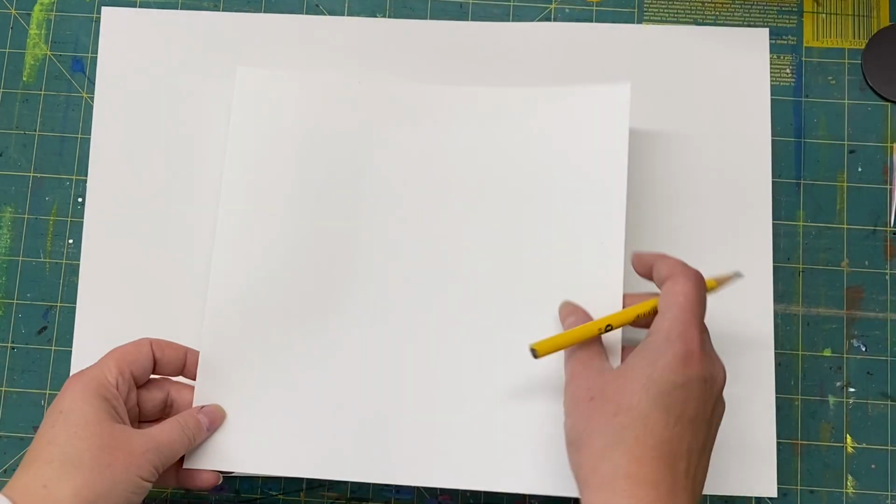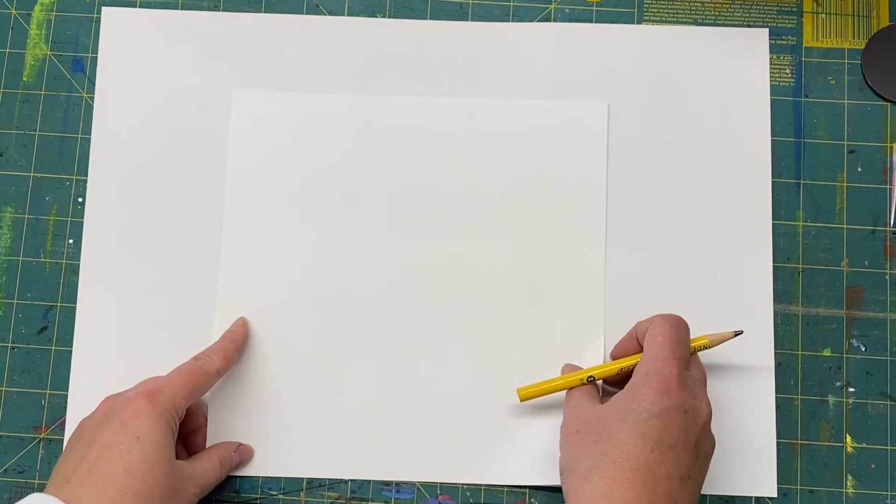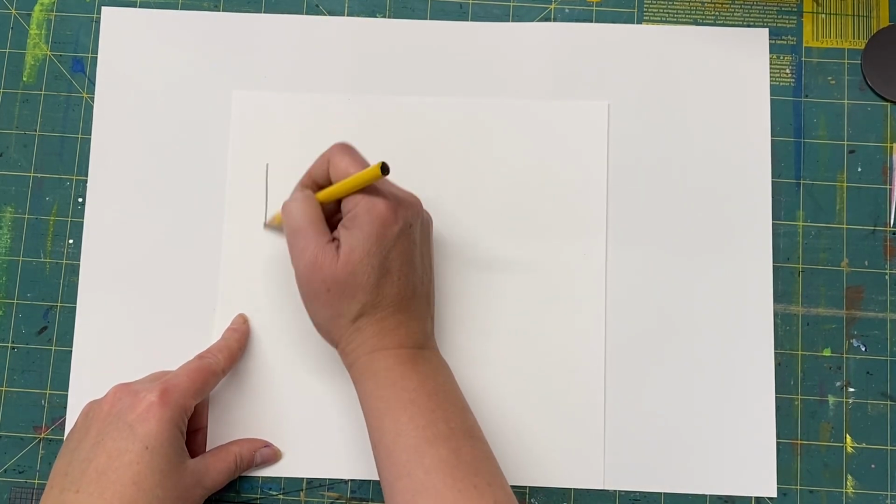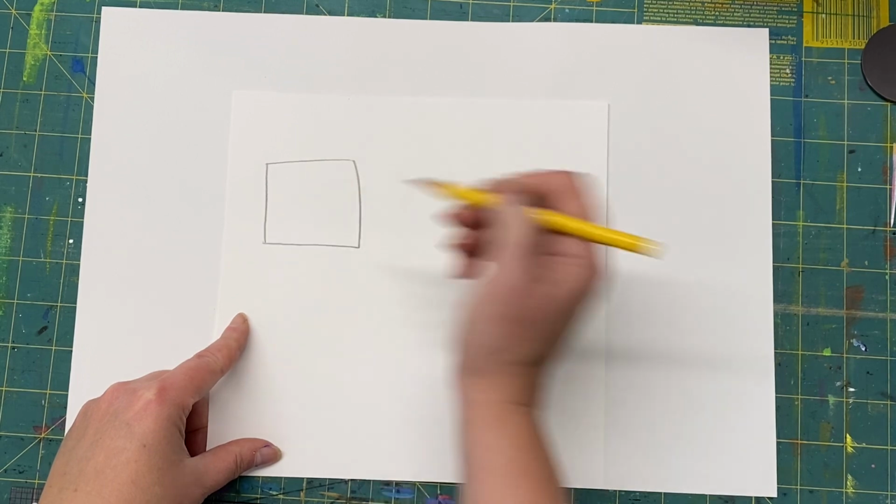Hey boys and girls, we're going to do a little one-point perspective today. One-point perspective can be really fun to learn because once you know, you're just going to be making all kinds of fun shapes. One of the things I want you to understand is the difference between a shape and a form. So today we're going to draw some squares in one-point perspective.